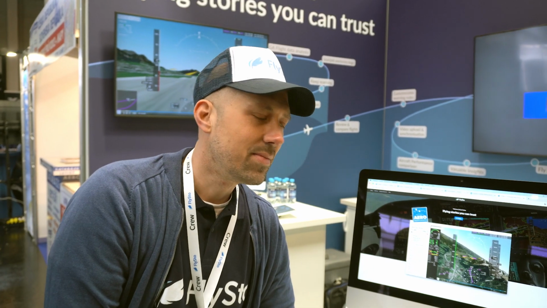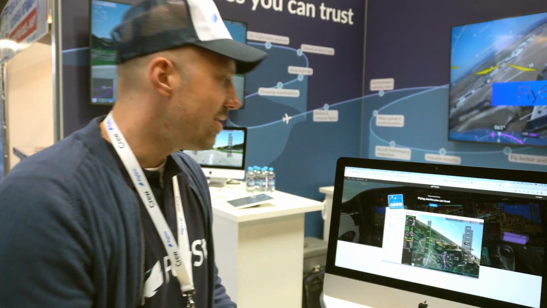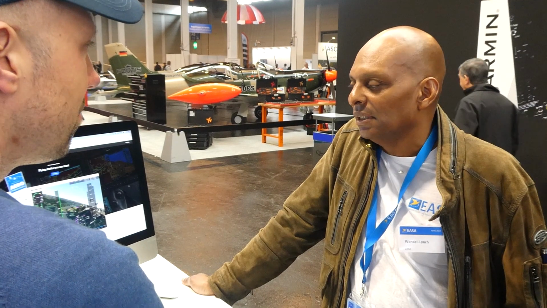So what's this? This is FlySto.net. It's a new, powerful, innovative flight data analysis software for general aviation. What does it do? It takes the logs that modern avionics from general aviation airplanes create, and you can upload these logs, and it'll give you a complete, fully immersive review of your flying. So basically you can now do a really good debriefing of your flight, right? Absolutely. You can use it for debriefing.